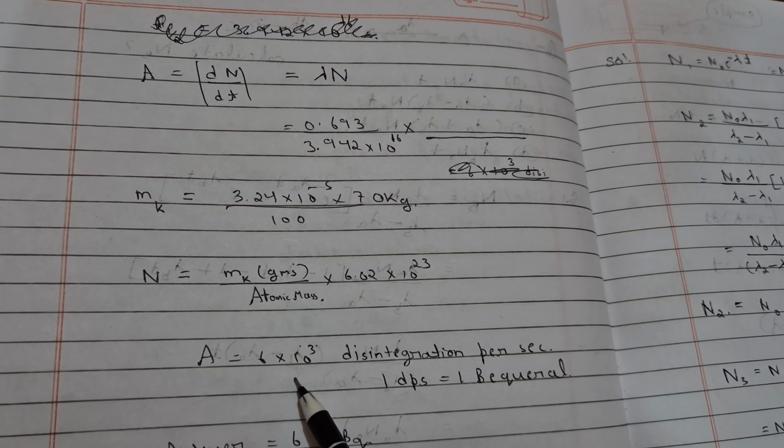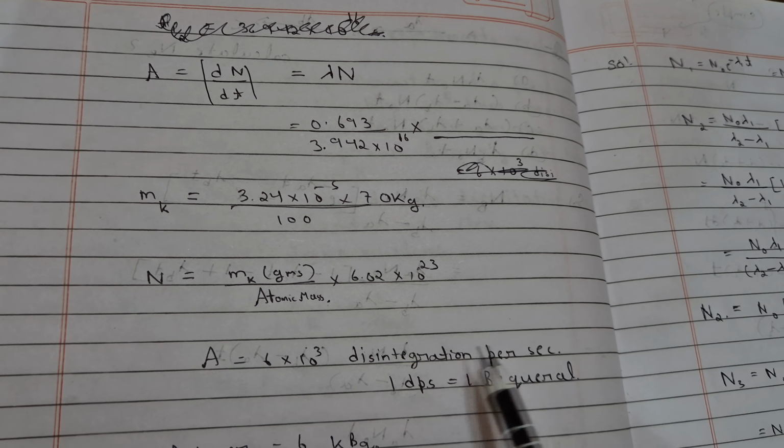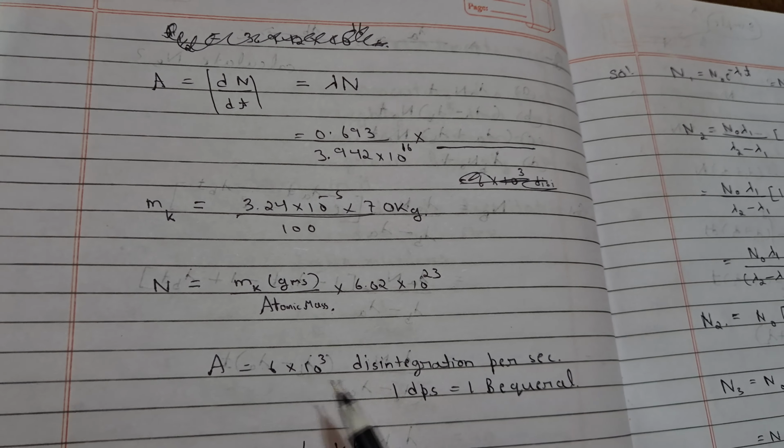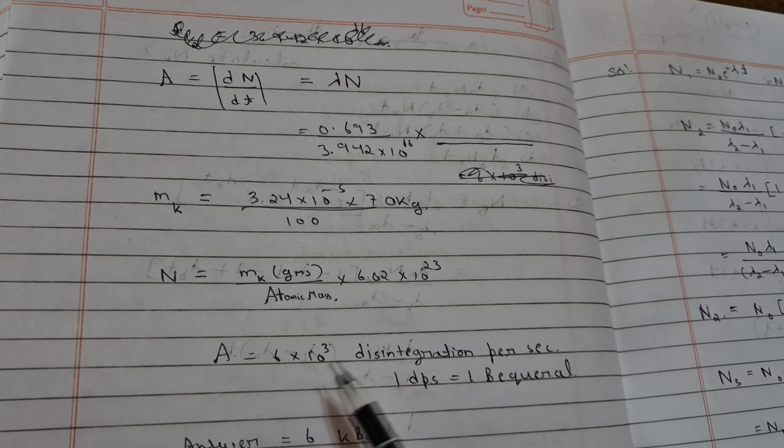This will be 6 into 10 to the 3 disintegrations per second, and 1 dps, that is 1 disintegration per second, is called 1 becquerel. So you need to find this answer in kilobecquerel.